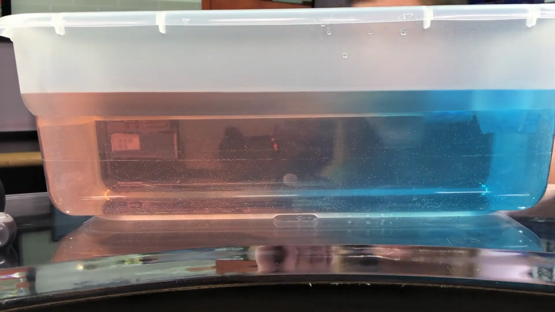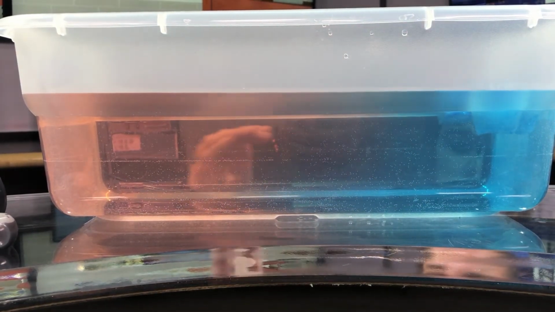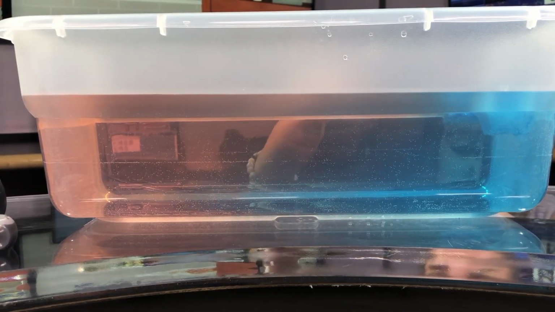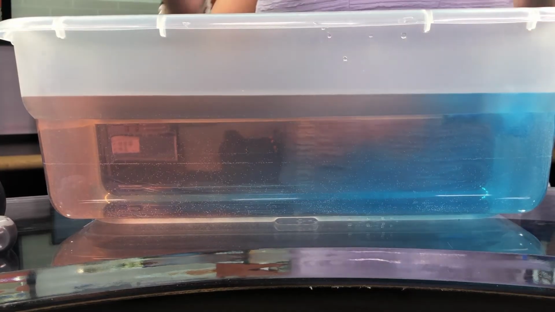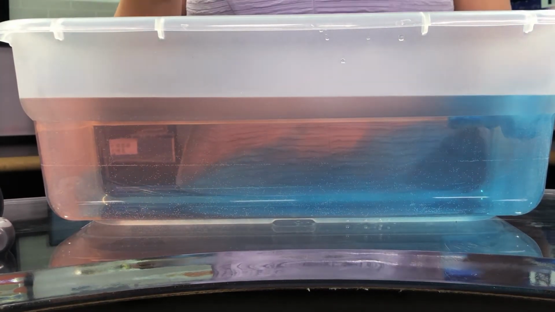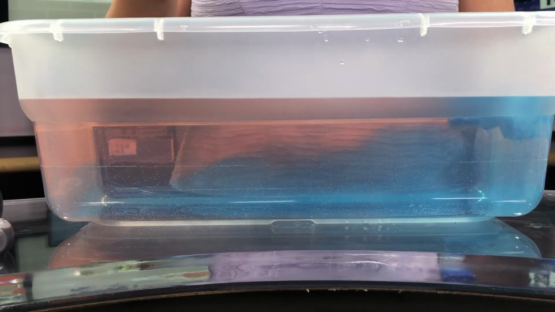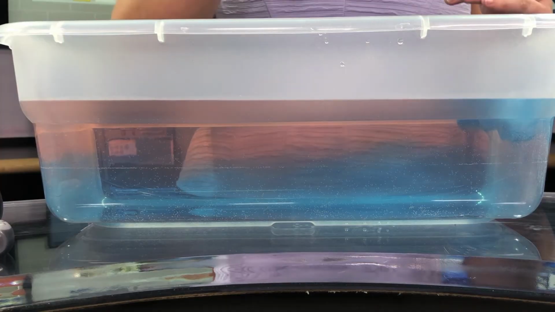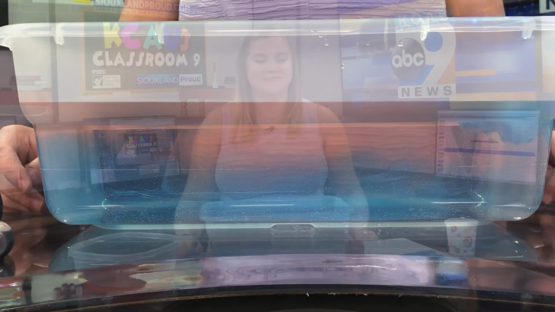Now as you see here, the red water stays up towards the top and the blue water stays towards the bottom. You're going to get a little bit of mixing there, but the reason for this is warm air rises while cold air sinks. So that is why when a cold front moves through, it pushes the warm air out of the way, pushes that warm air up and over the cold front so that the cold front can move through and bring us colder weather.